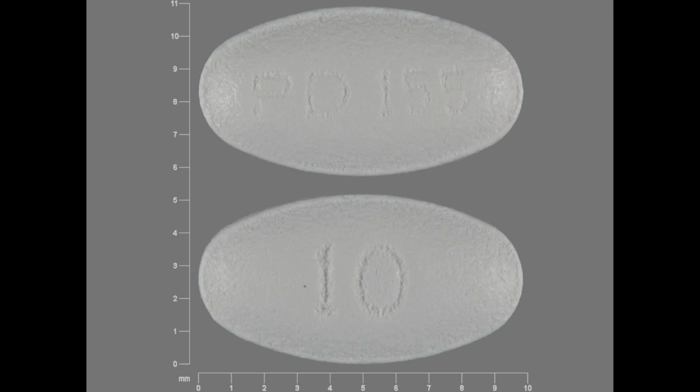Daptomycin, possible HMG-CoA reductase inhibitors. Statins may increase daptomycin's harmful or toxic effect, and the risk of musculoskeletal toxicity may be increased. Management.